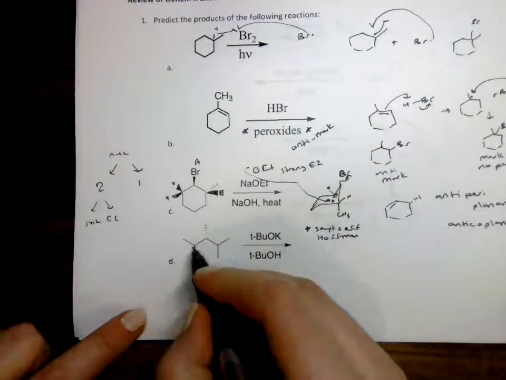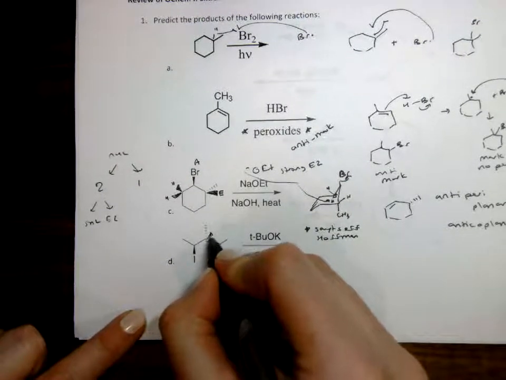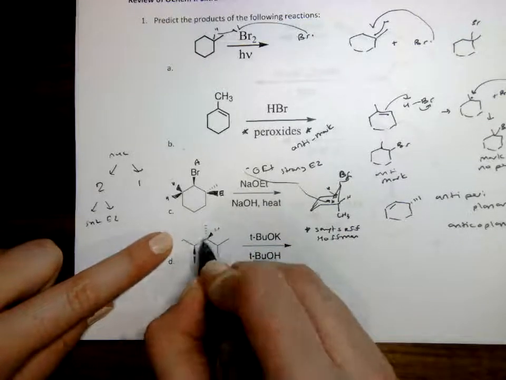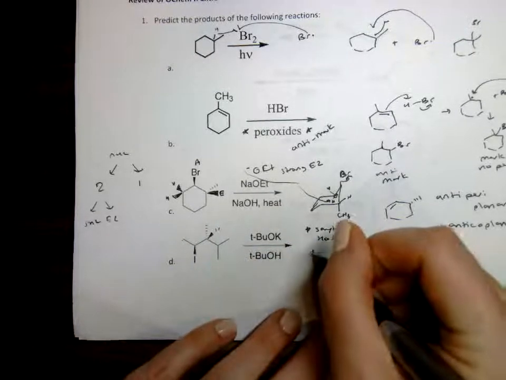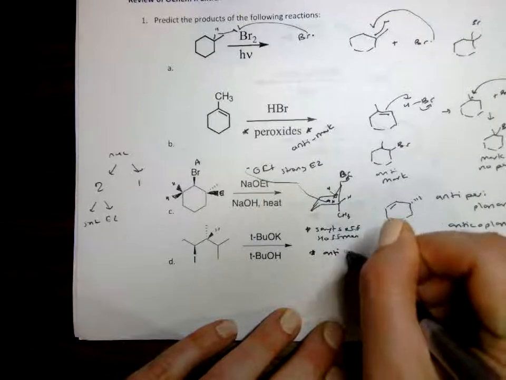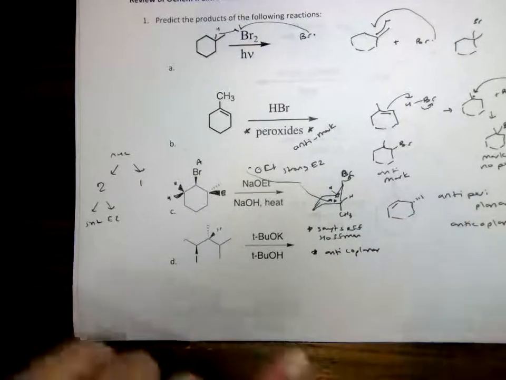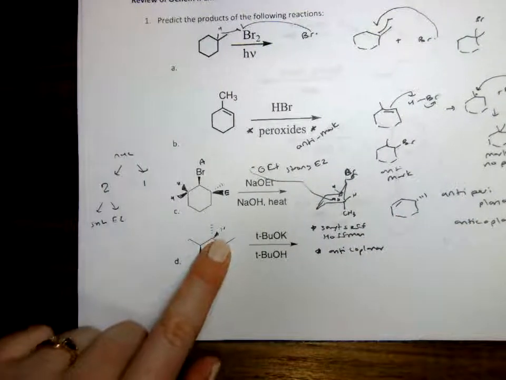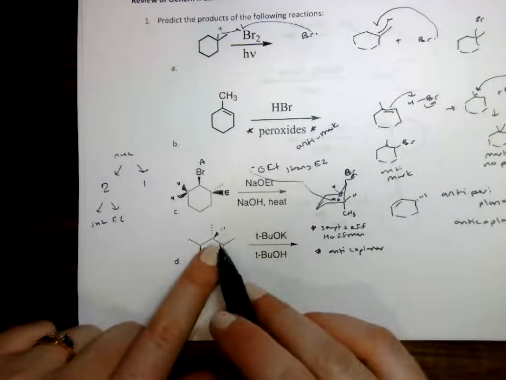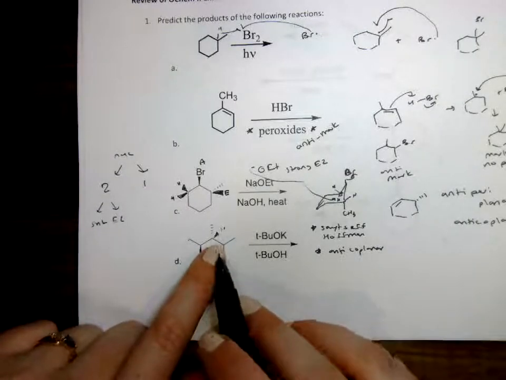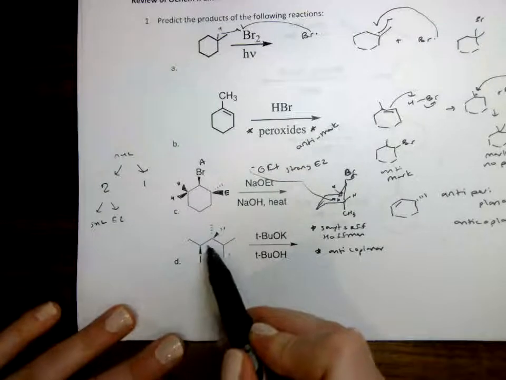So Zaitsev is the more stable, internal. Will it take this hydrogen or this hydrogen? You have 2 options. And then the other thing we have to consider is whether there's one that's anti-coplanar. So if it was a smaller base, it would take the internal one and give you, I always remember Zaitsev, more stable, smaller nucleophile, gives you that double bond there.